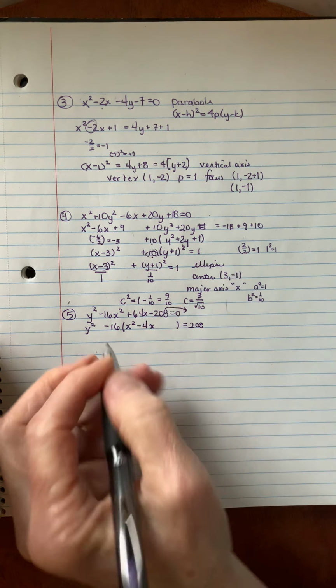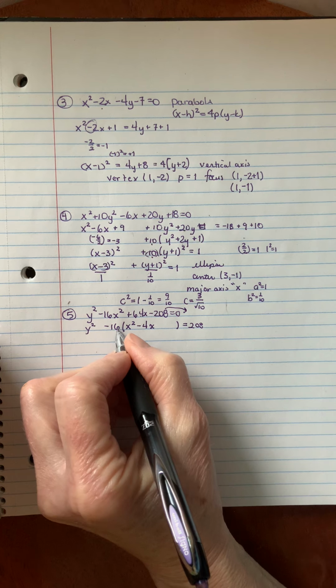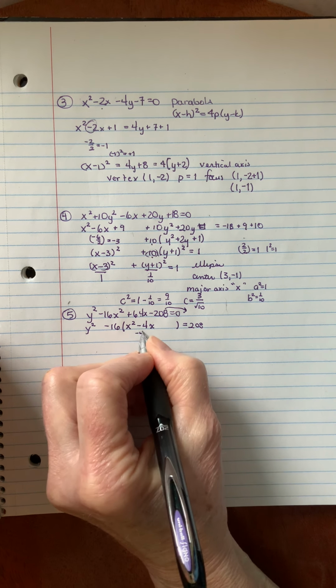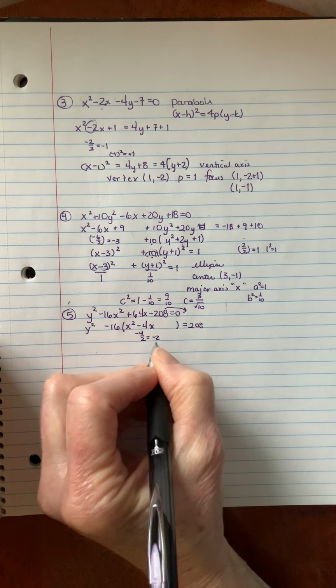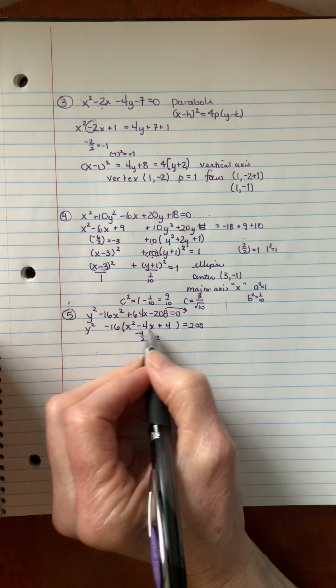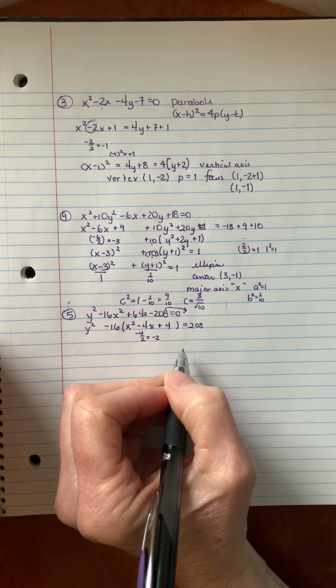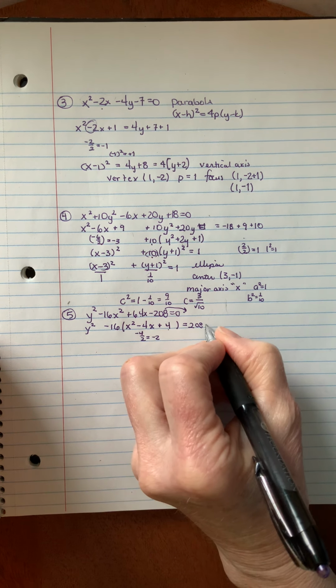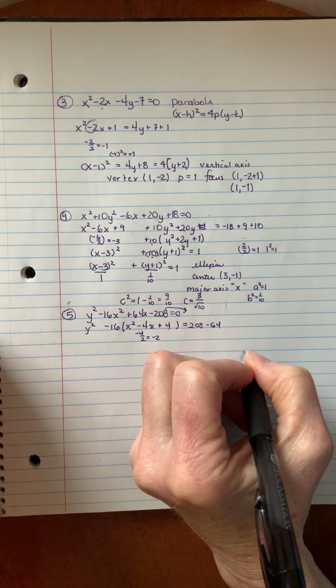Now, to complete the square, since I factored that leading coefficient out, I take negative 4, divide by 2, gives me negative 2. Square negative 2, I get plus 4. And what I really did was I subtracted 64 from my problem. So I need to subtract 64 from this one.